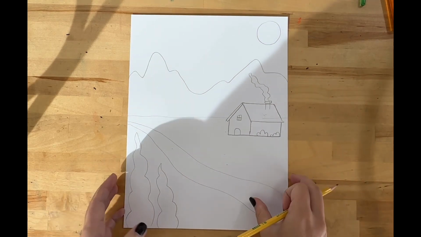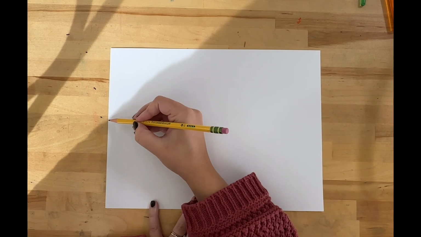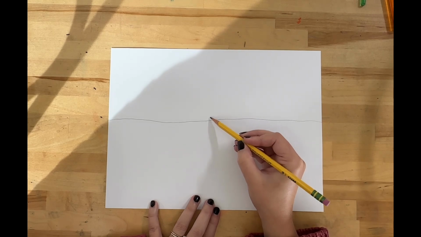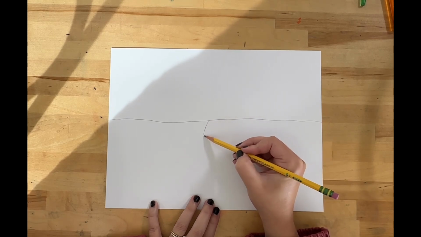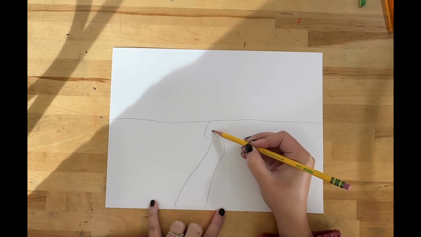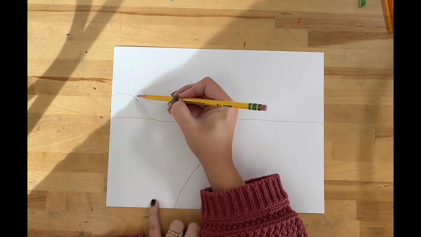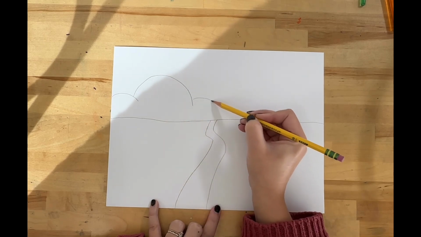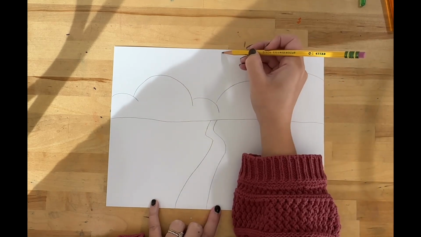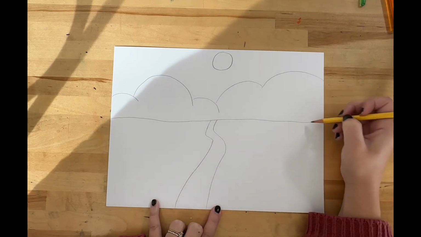Now I'll show you a second way to do a landscape. This one I'm going to do with my paper horizontally. I'm starting with the same idea as before, a horizon line to split my paper in two. This time I'm going to have my path coming from the middle of my paper. I'm also going to add some more round hills or rolling hills. The sun in the middle. And I'm going to add some trees in this painting too.